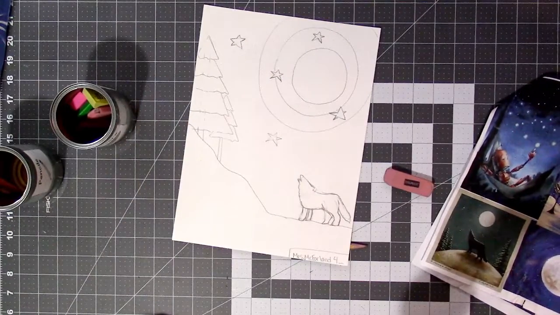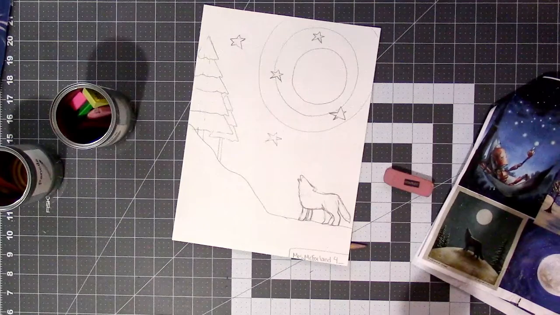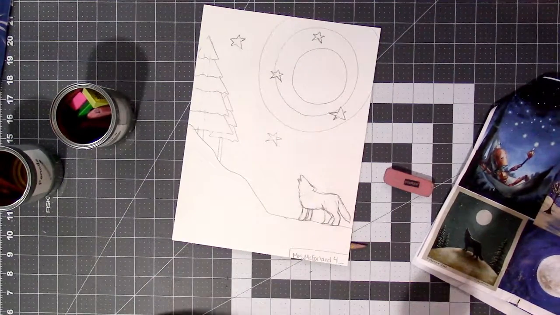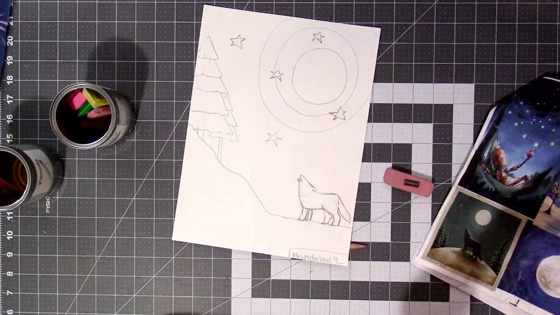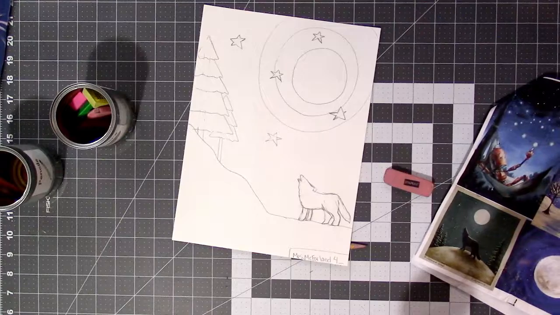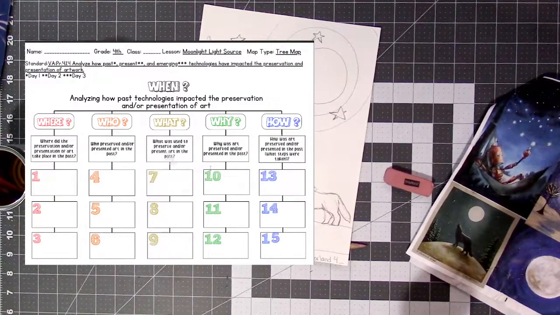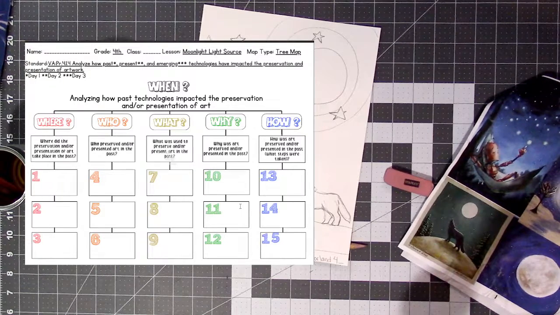And now we're going to go ahead and watch our video about preserving and presenting artwork in the past from Cincinnati.com. Okay, and now that we have watched that, let's look at our tree map here. And I'd like you all to pick out a blank to fill in here. So there's 15, so you can work with a friend if you want. And you can either answer where did the preservation and or presentation of art take place in the past?